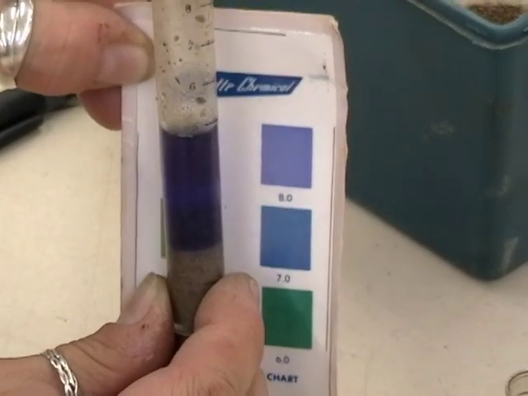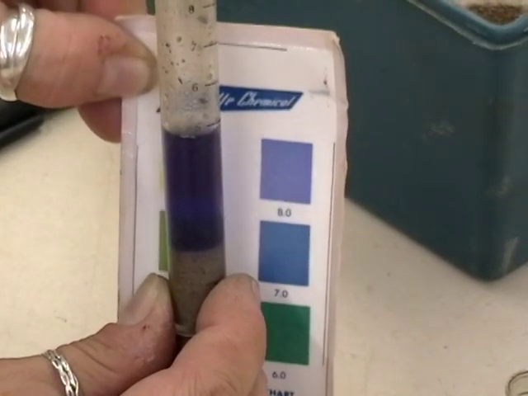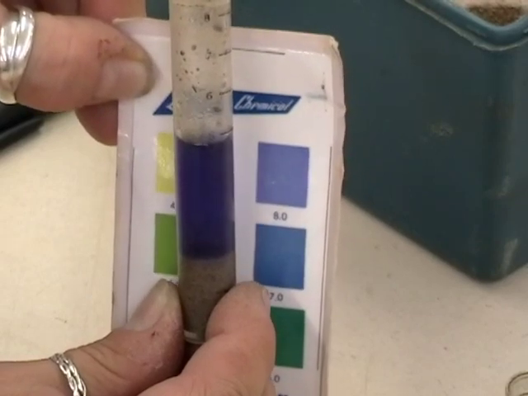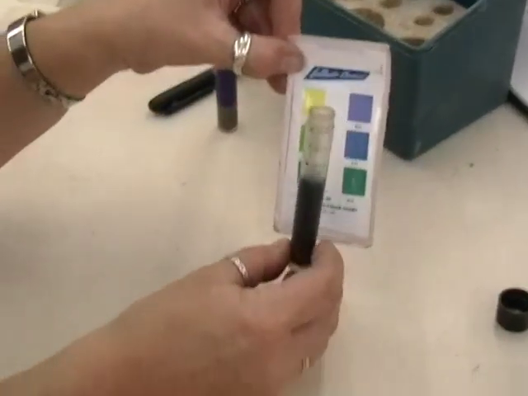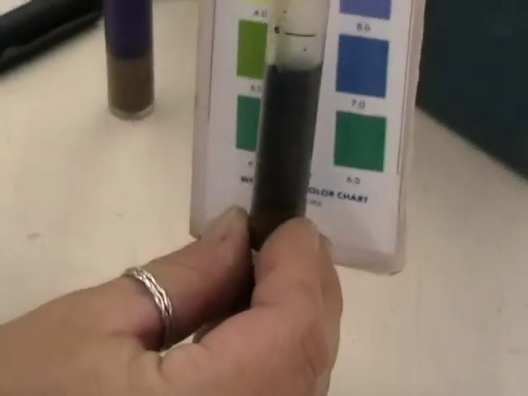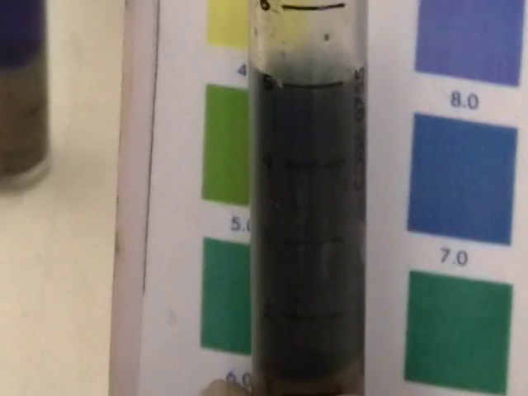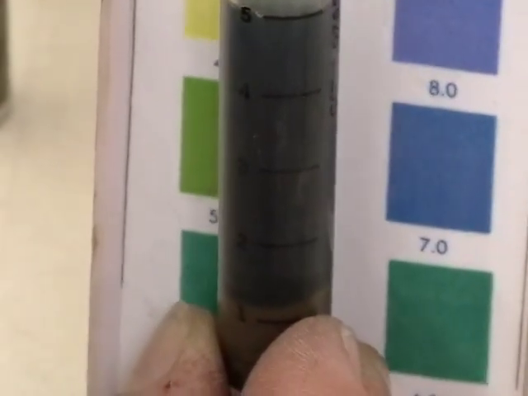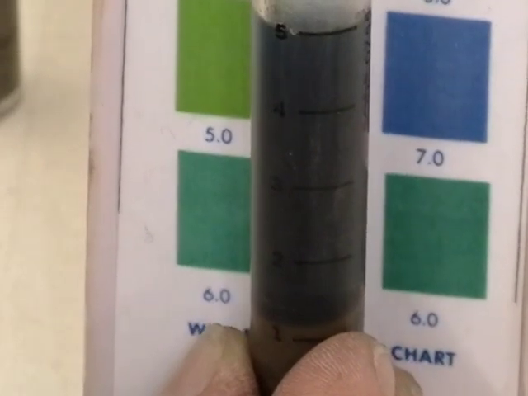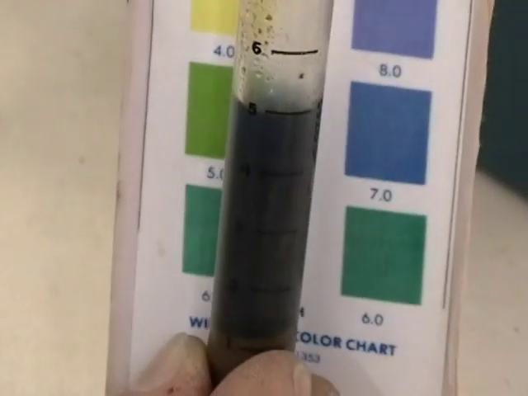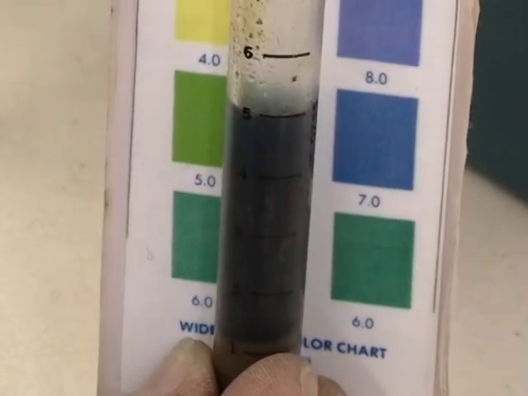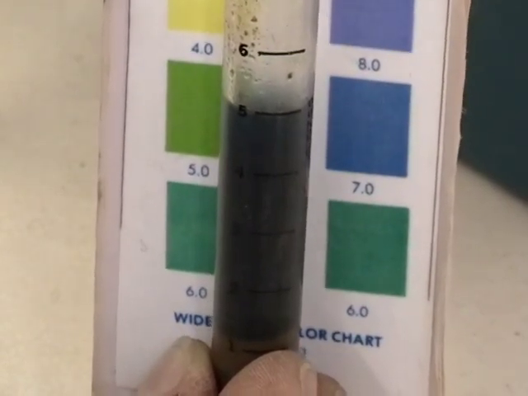So as you can see, this particular development of color is closer to the purple than it is to the blue. So in this case, we'd probably call that a pH of 8. If we were to look at the second vial, we're looking at, again, kind of a greenish development. If you've got a lot of clay in your sample, you might need to let the sample settle a little bit longer because the clays stay much longer in suspension. It's closest to the dark green, which would give us a general pH value of around 6.